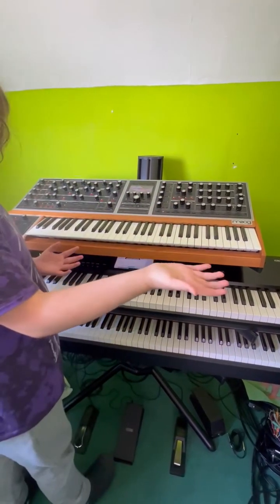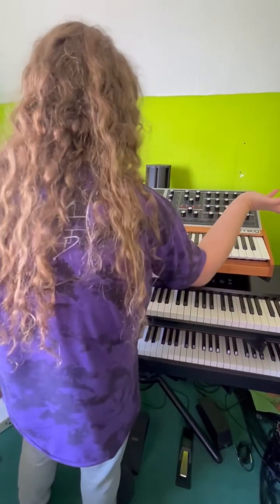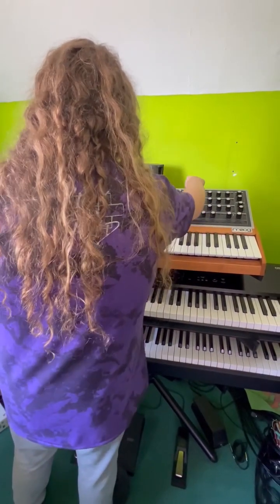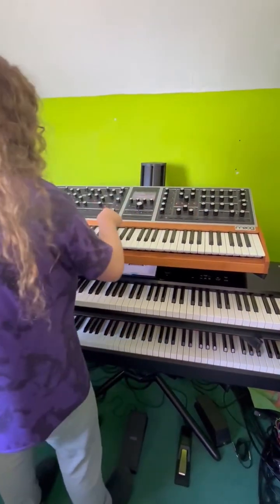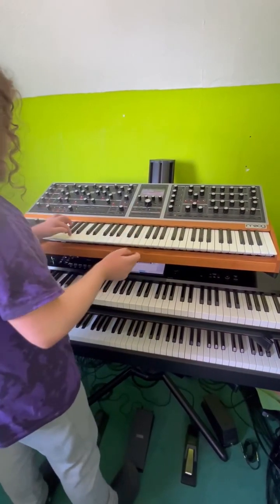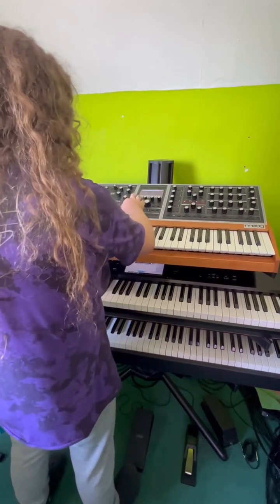You can hear it self-resonates. We can also engage unison mode, in which you play monophonically, but your voices are stacked.